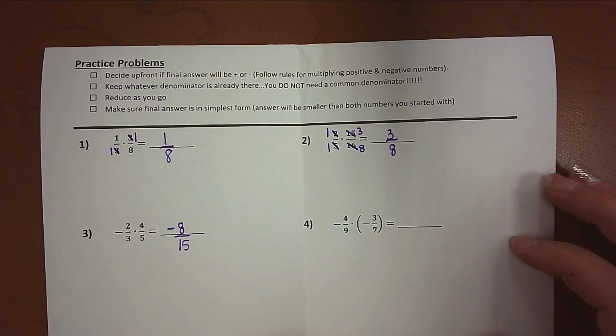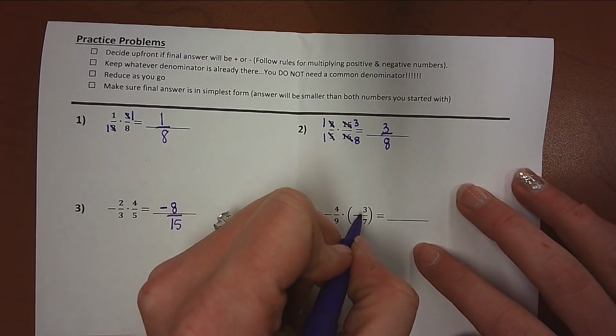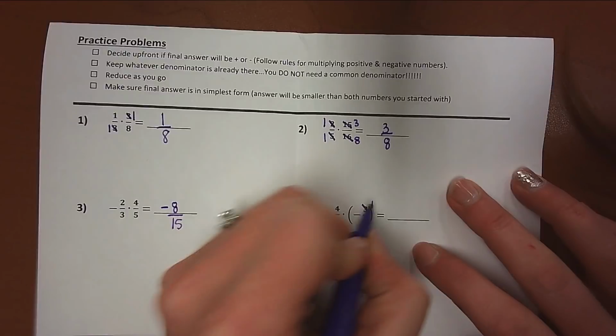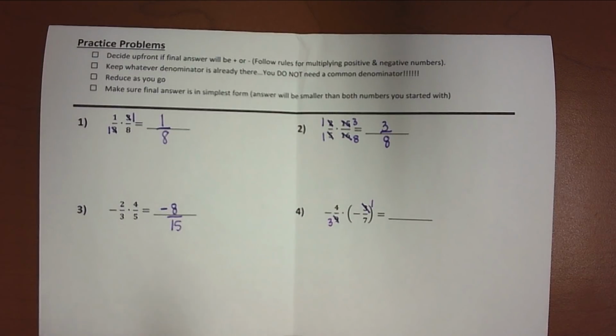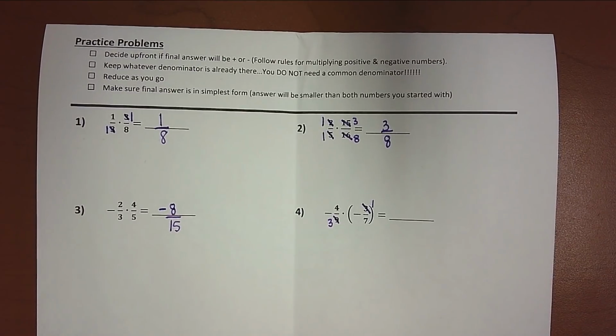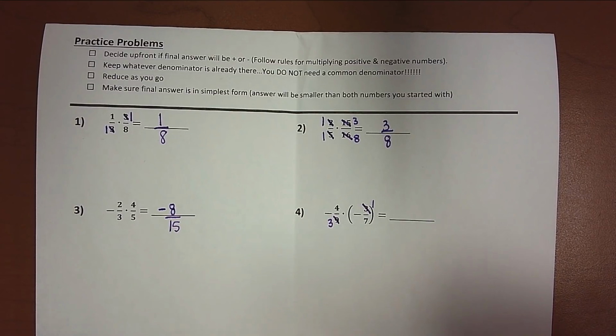Okay, so on this one, hopefully you tried it by yourself and you realized that you could cross reduce. 3 goes into 3 once and 3 goes into 9 3 times. If you didn't do that step and you just multiplied straight across, it's okay, it will still work. You would have gotten 12 over 63, and you would have had to recognize that they had a common factor of 3, and reduce by dividing both top and bottom by 3 to get your simplified answer.